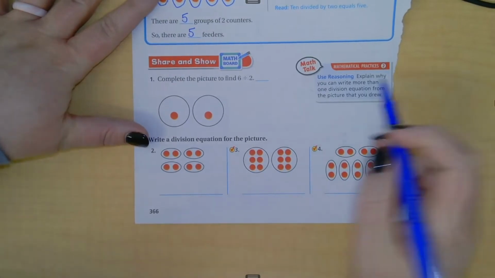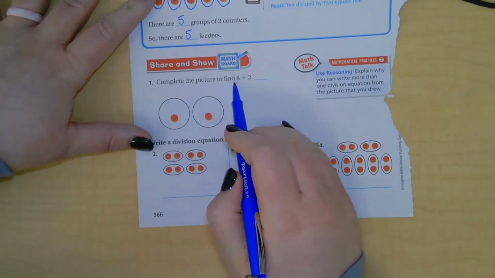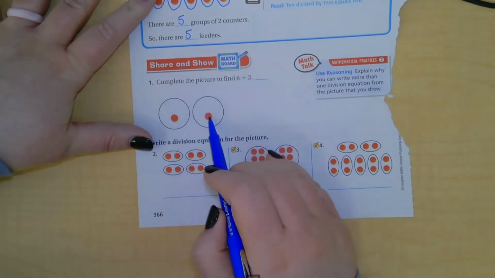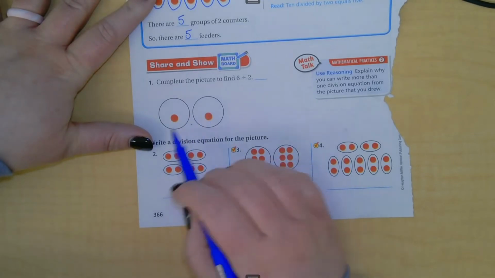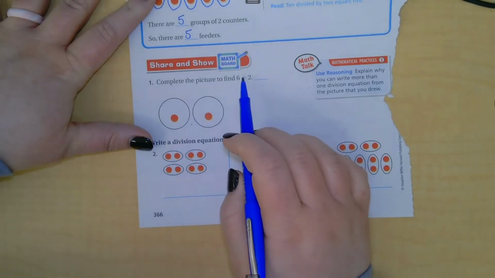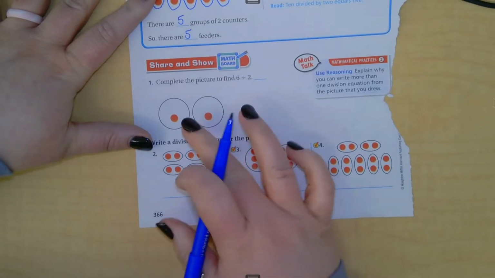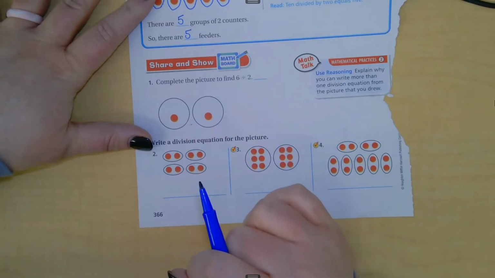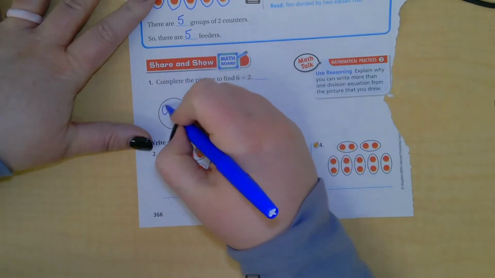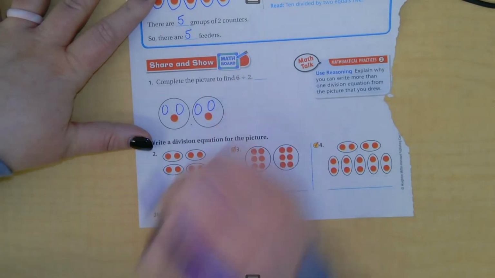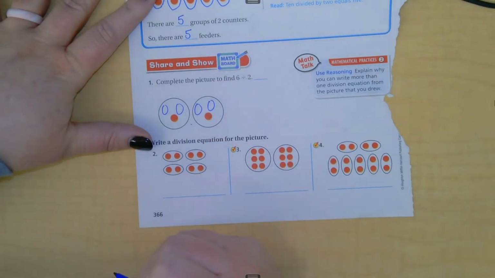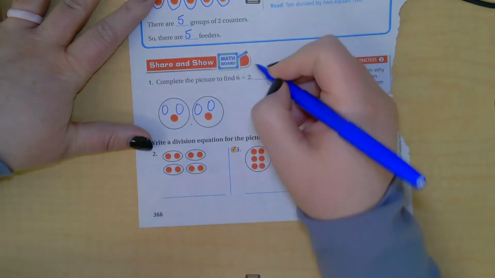Here we go. Complete the picture to find 6 divided by 2. So I'm going to keep drawing a dot in each of the 2 groups until I reach 6. And then we can find out how many's in each group. Okay? So I've got 2, 3, 4, 5, 6. Kind of like silly faces. So how many dots are in each group? 3.